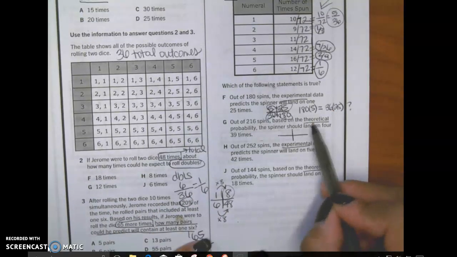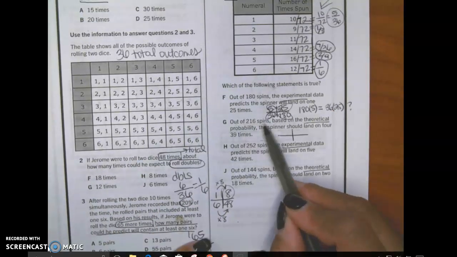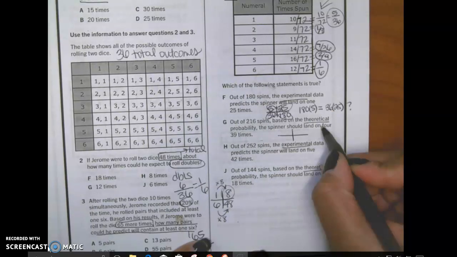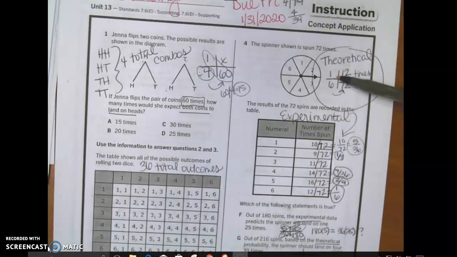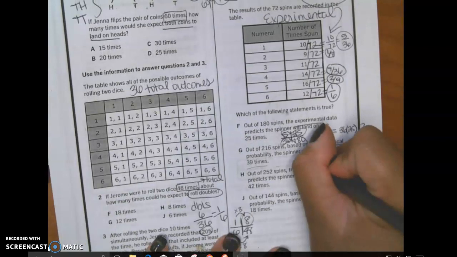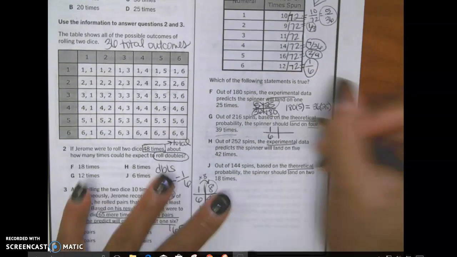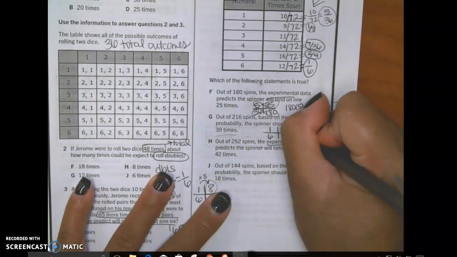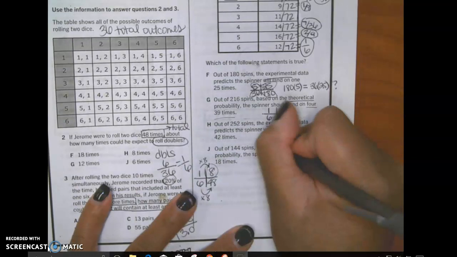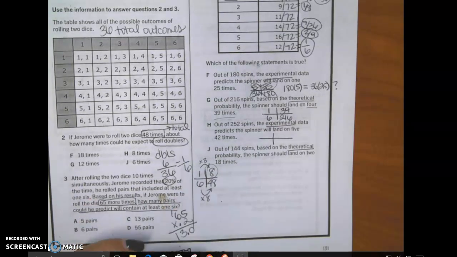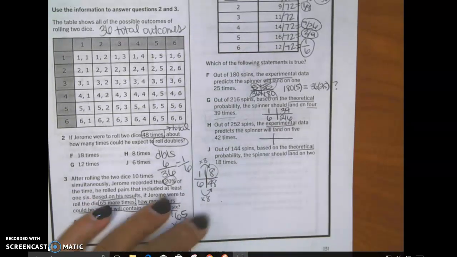This says theoretical probability shows that out of 216 spins, the spinner should land on 4 39 times. So let's go back to theoretical probability. What should it be? 1/6. And then who goes on the right? 39 out of 216.